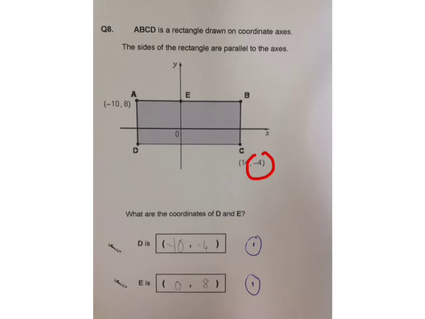Thinking about E, some of the children found it hard to understand that it actually hasn't moved along the x-axis at all. It's in line with the origin point, so the first coordinate, the x-coordinate, had to be 0. How far up the unmarked y-axis? Well, that's shown by the fact that A is in line with E, and the y-coordinate for A was 8. So the correct coordinates for E were 0, 8.